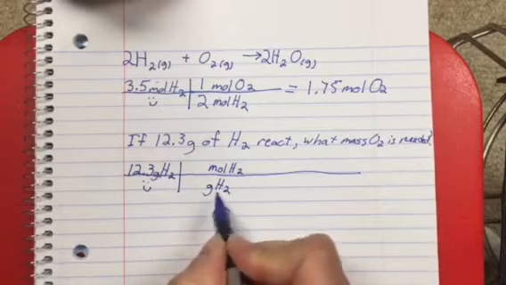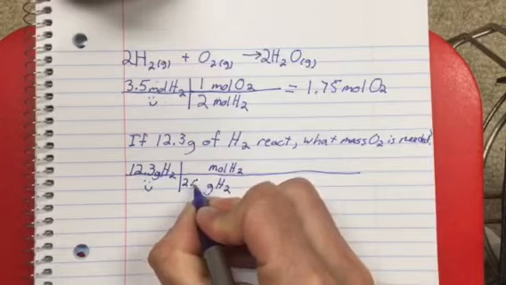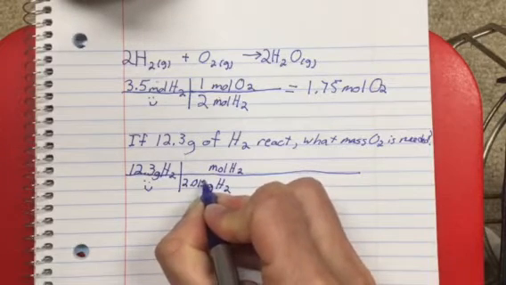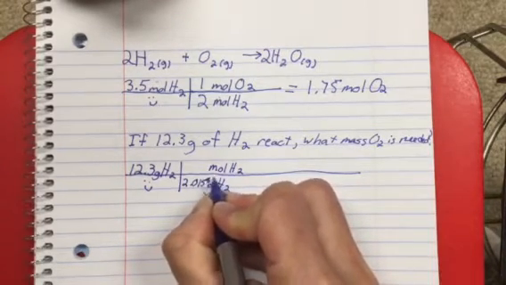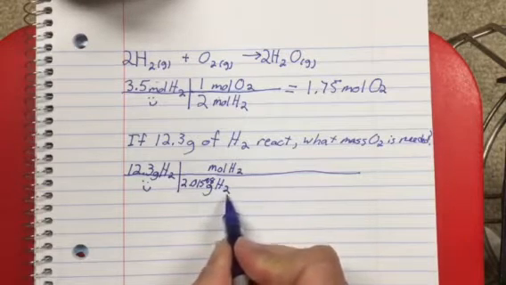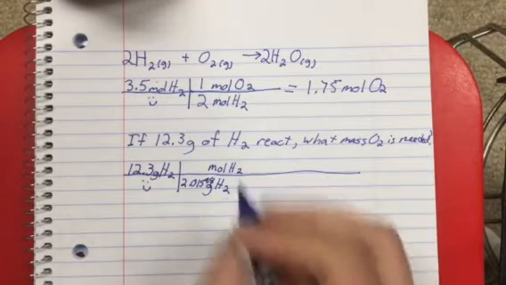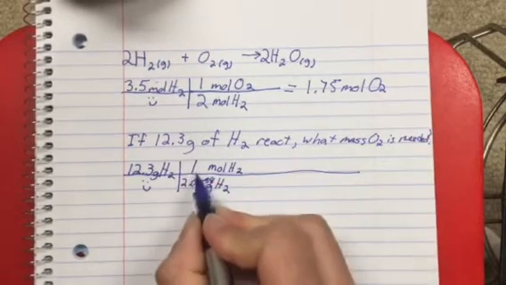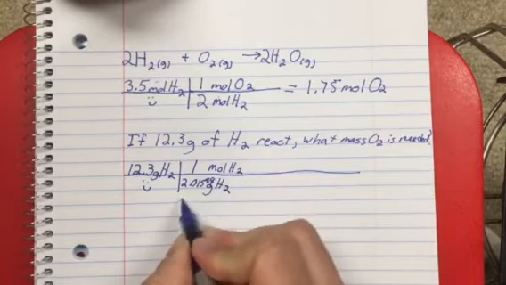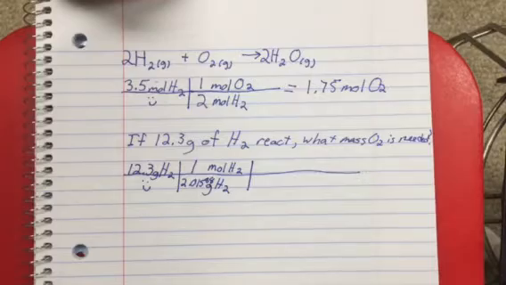So I need to find the molar mass of this H2, which I've conveniently calculated for myself earlier: 2.01588. Now, why is it 2 when the periodic table says it's 1.007? Well, because we're looking at H2 gas. So this H2 is going to have twice the molar mass that the periodic table says is equal to 1 mole. 1 mole of this substance will equal this mass. Okay, but we're not there yet, right? Because I need to get to mass of O2.